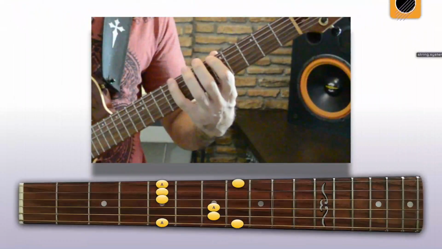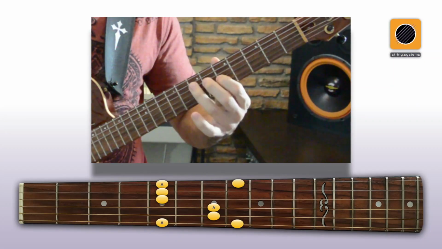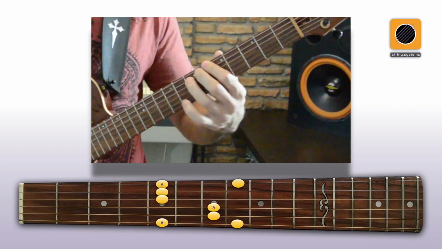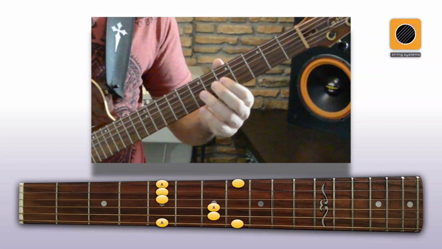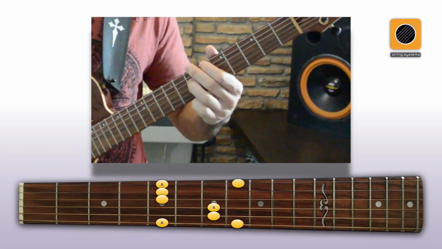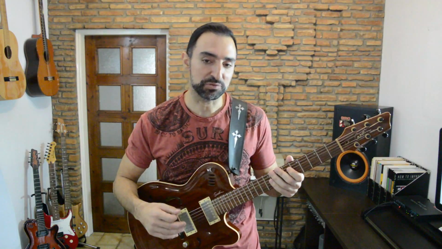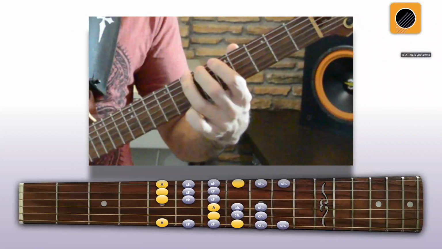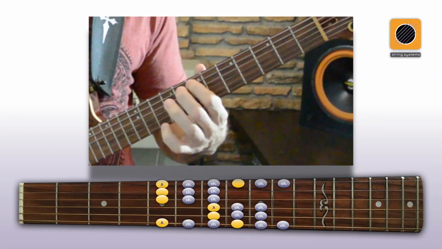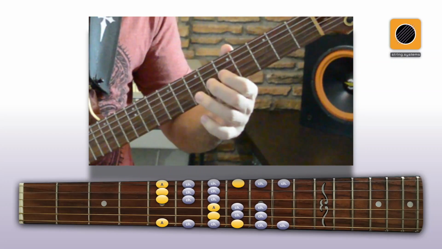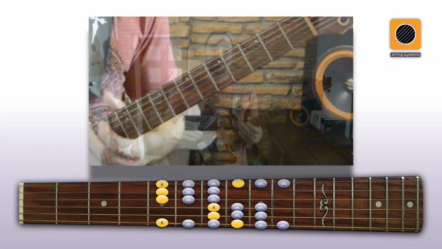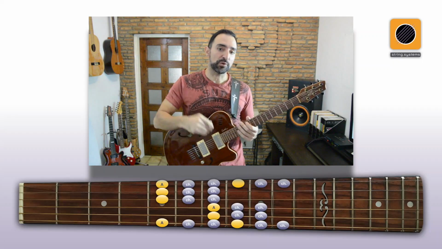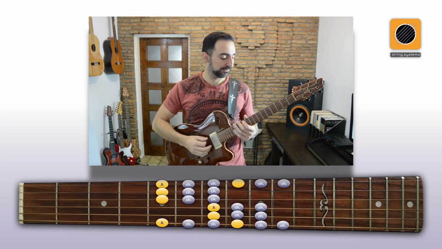Now I'll improvise with another arpeggio, an A minor triad. And now I'll use another chromatic approach, let's say 2 above. And now we'll improvise, mixing this 2 above chromatic approach with the pure arpeggio.